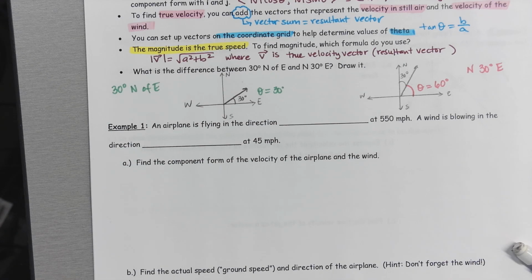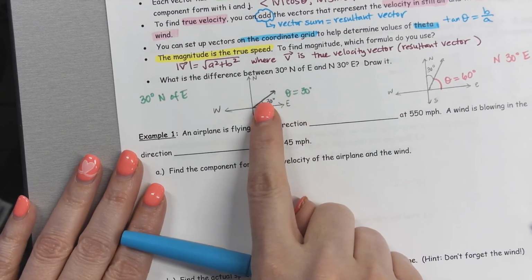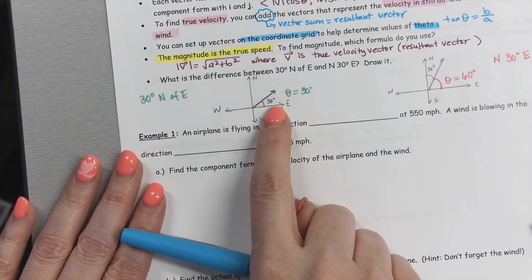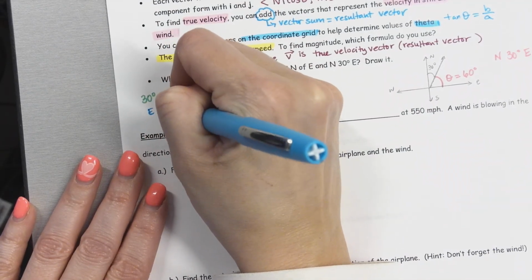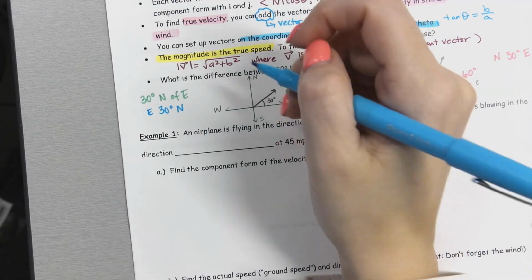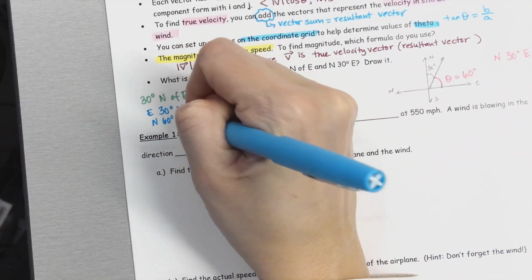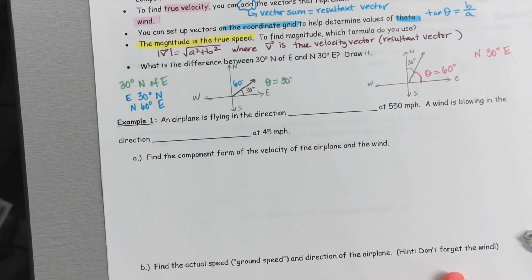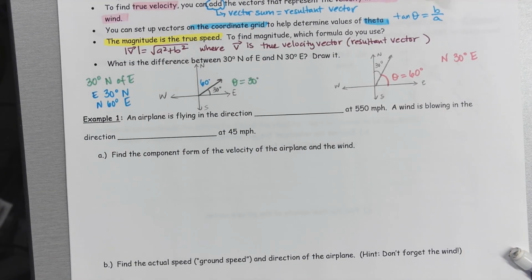All right, and then, like I said, there's a few different ways that you can write these. Another way that you could say north of east is you could say you start east and you go 30 degrees to the north. You could also say, if this is 30, we know this is 60. You could say north 60 degrees east. Okay, so based on that, can you write two different ways for this one here?